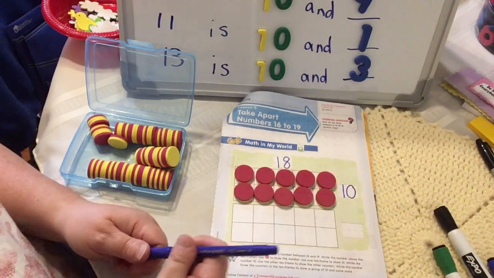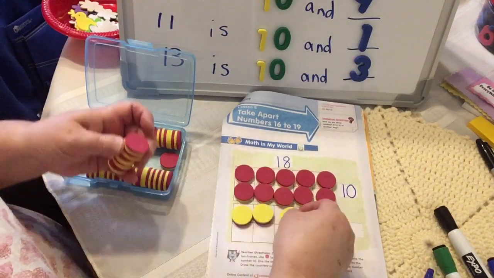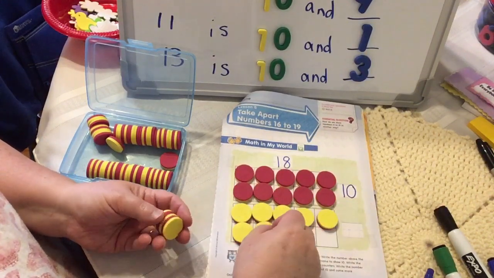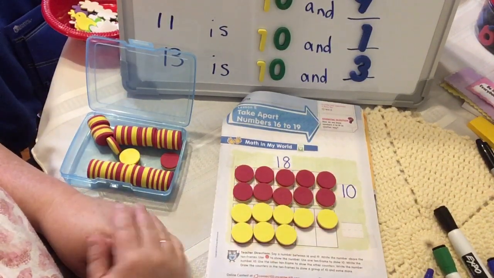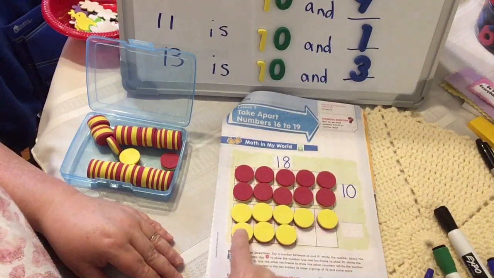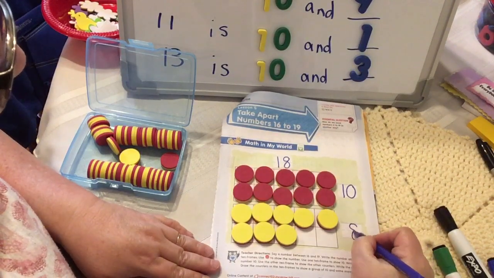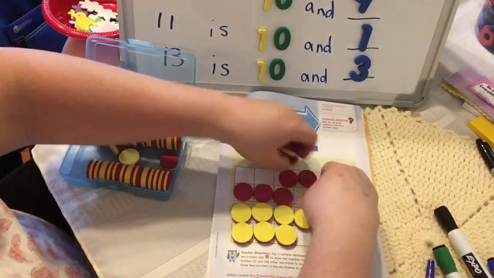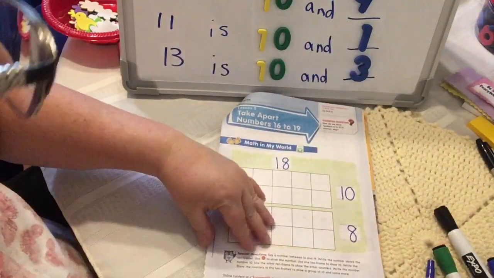Now 18, let's go ahead and count that up. Let's go. So 10, 11, 12, 13, 14, 15, 16, 17, 18. So I've counted to 18. Let's count how many are in the second 10 frame. So we have 1, 2, 3, 4, 5, 6, 7, 8. So 18 is 10 and 8 more. Good work. All right, so now I'm going to remove these and we're going to go to the guided practice. Are you ready? Let's turn the page over and let's go to guided practice.